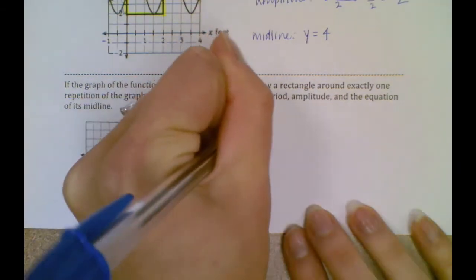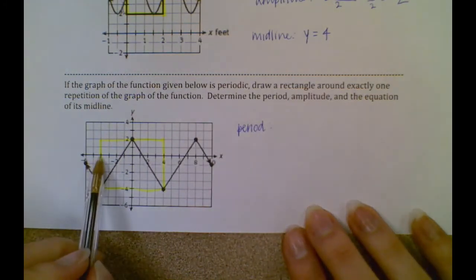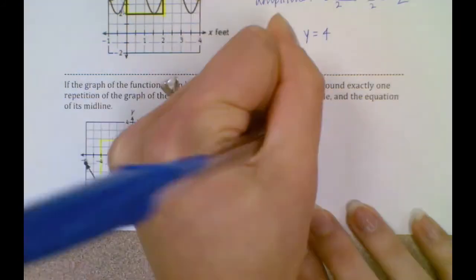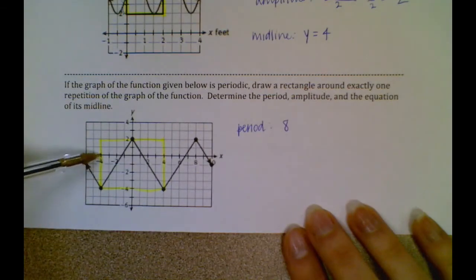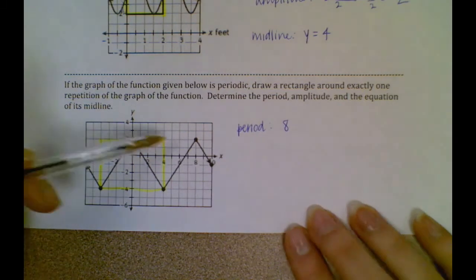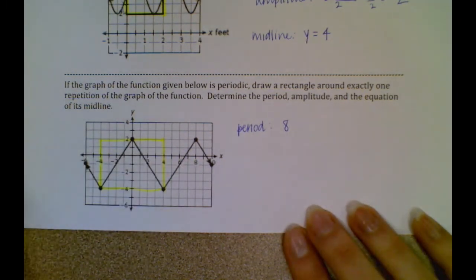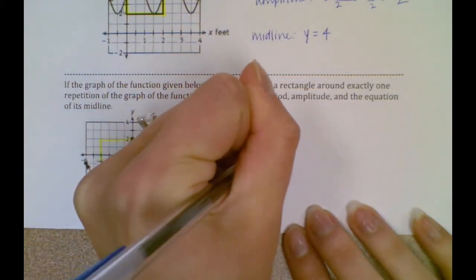So the period of this, that distance, I start at -4 and I go to 4. So this is 1, 2, 3, 4, 5, 6, 7, 8 units, okay? So don't tell me that it's 4 units, all right? I started at -4 and I went all the way to 4. That was a total of 8 units. Now if your box was from 0 to 8, 8 minus 0 is 8 units, so you'd still get the same thing.